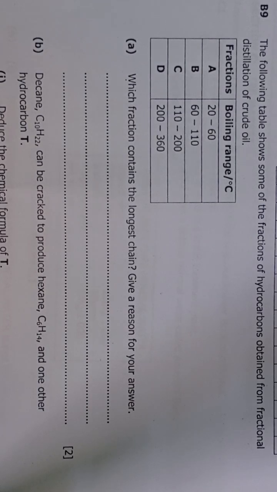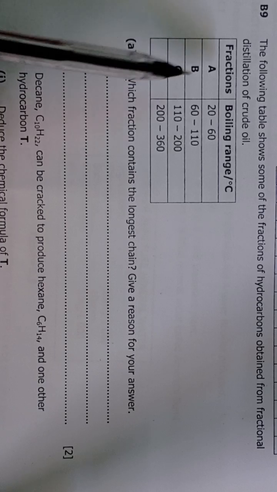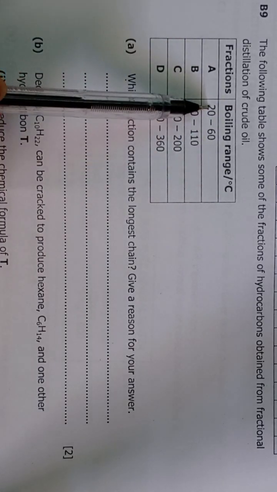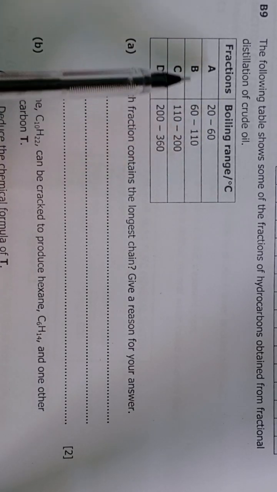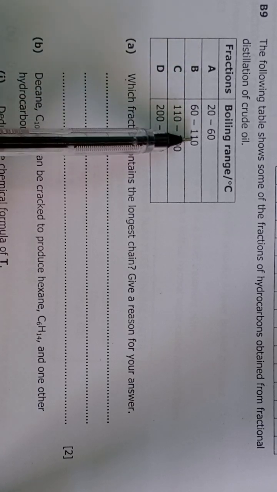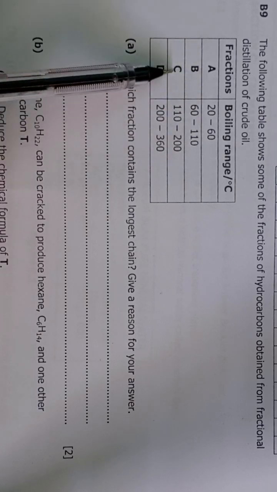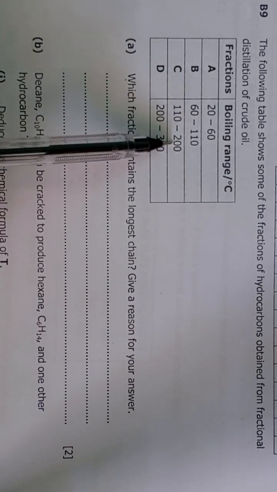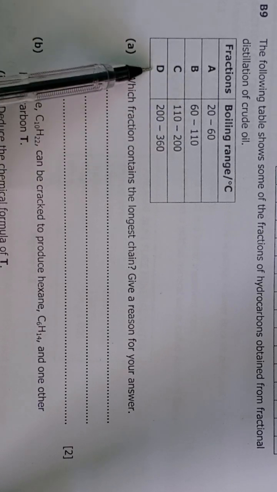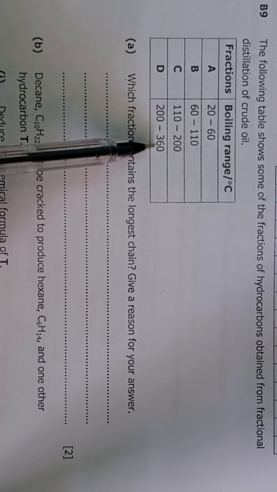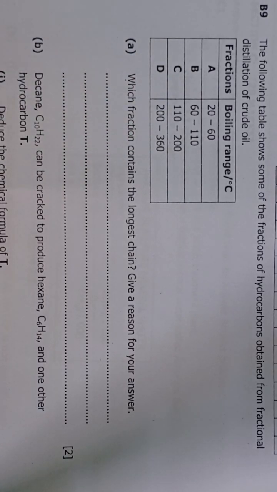The last question on section B. The following table shows some of the fractions of hydrocarbons obtained from fractional distillation of liquid oil. So we have fraction A, the boiling point ranges from 20 to 60 degrees. Fraction B, 60 to 110 degrees. C, 110 to 200 degrees Celsius. Then D, 200 to 360 degrees Celsius.